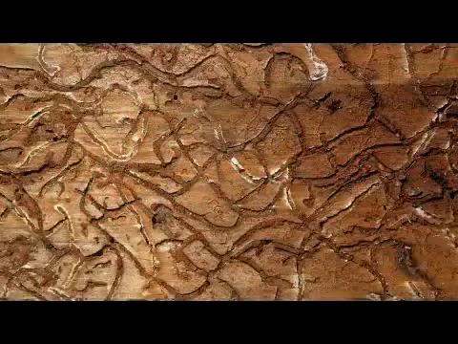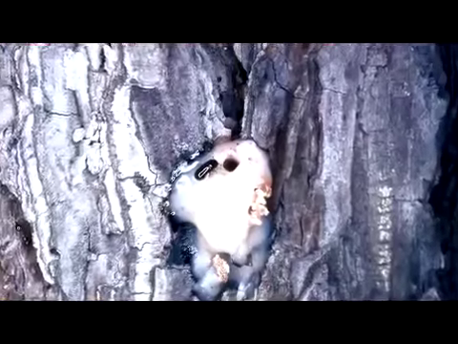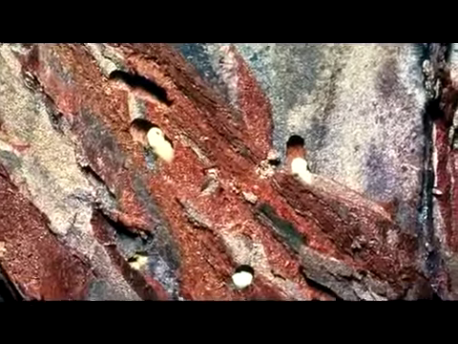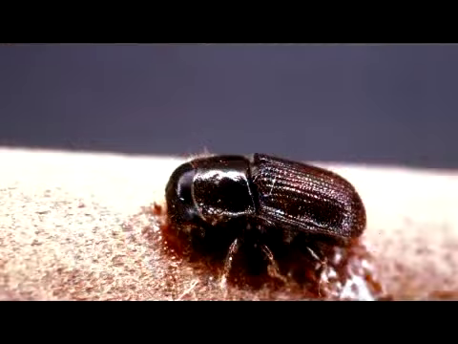The galleries created by adult beetles and the white legless larvae contribute to the decline of the tree, but the blue stain fungus eventually causes the actual mortality. The fungus is introduced into the tree from the adult beetle.